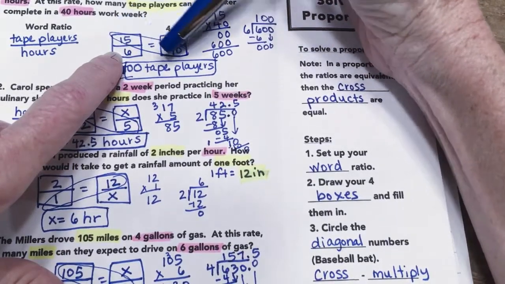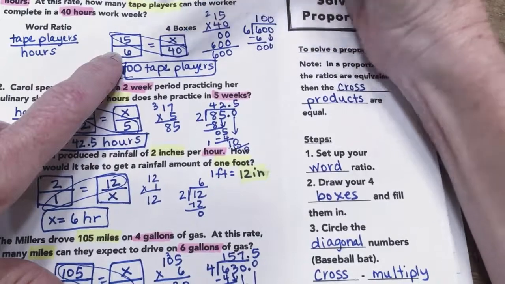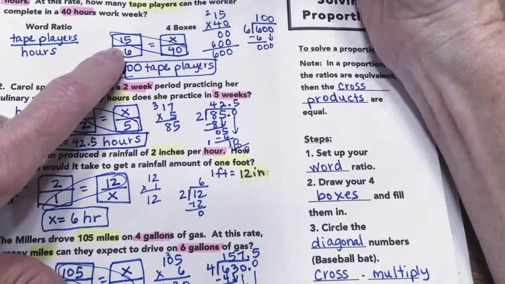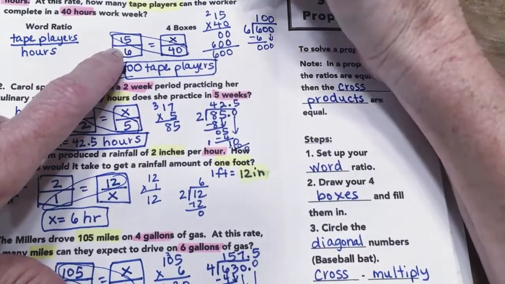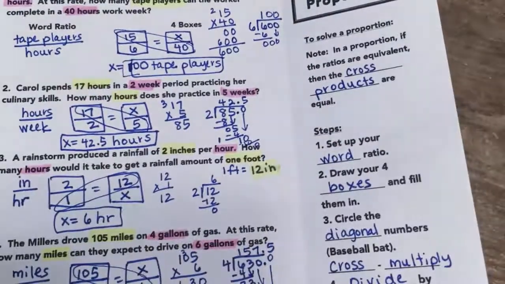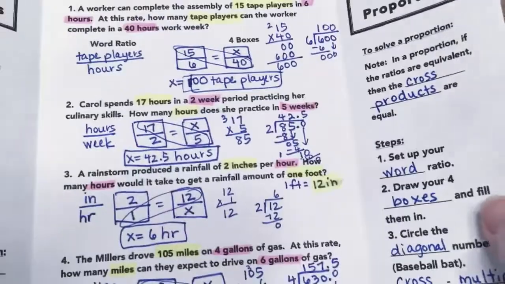So you're going to multiply whatever's diagonal, circle those, and multiply those two numbers. And then divide by that number you haven't used yet. And then whatever you get when you divide is your final answer. Okay, that's solving proportions. I'll see you soon.